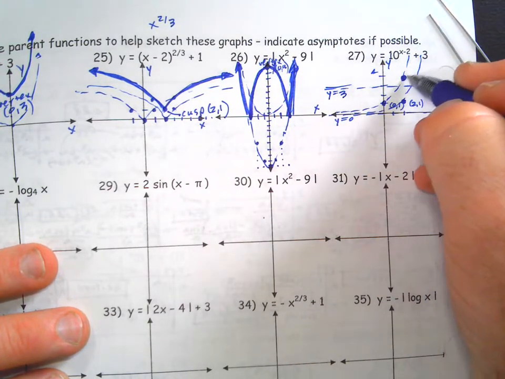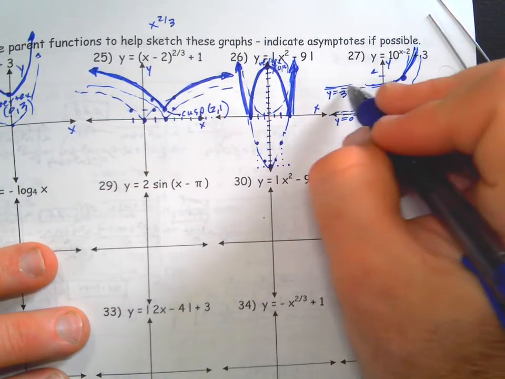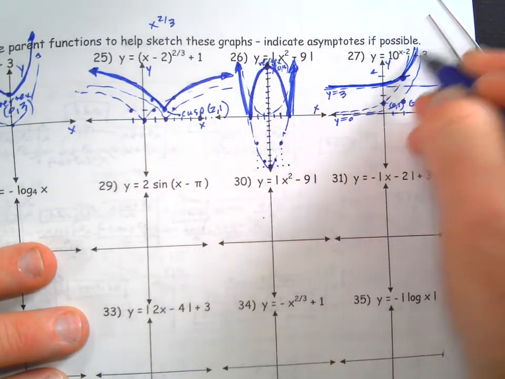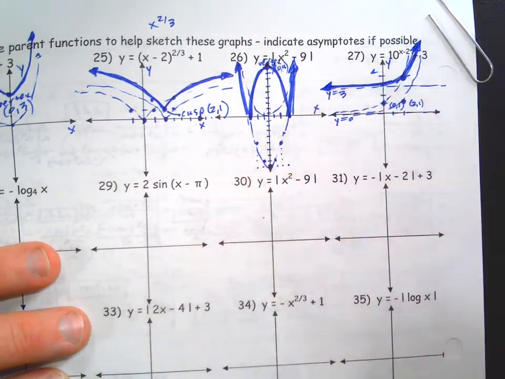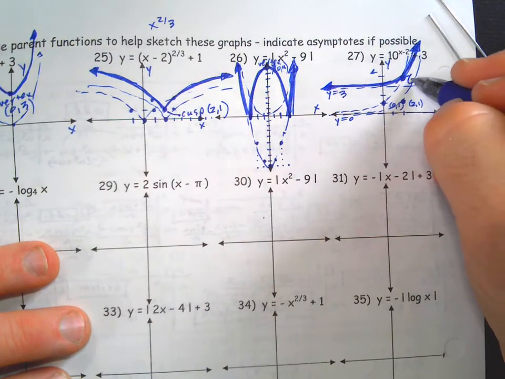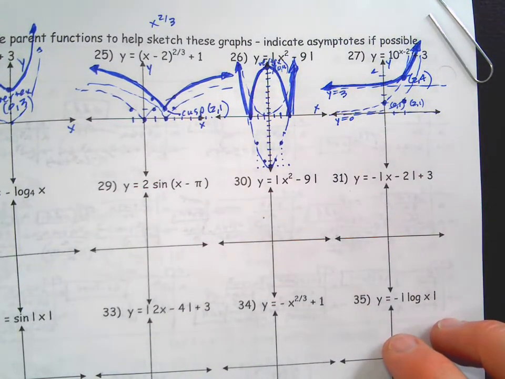Label it. And so, final answer. Label that point, 2, 4. All right.